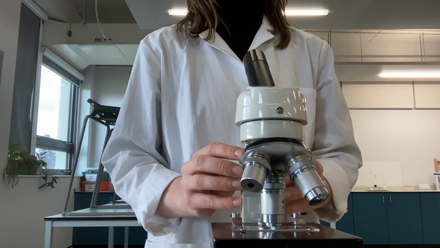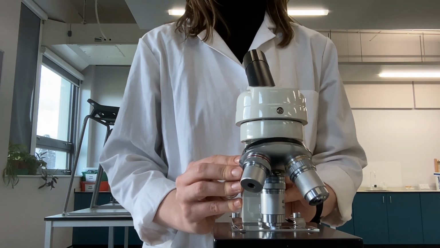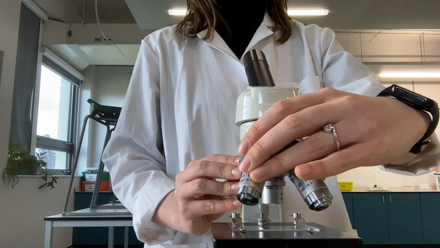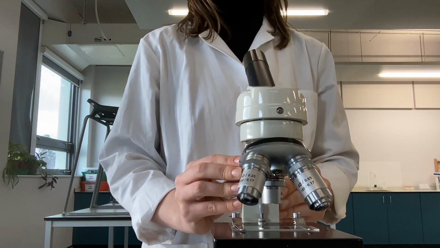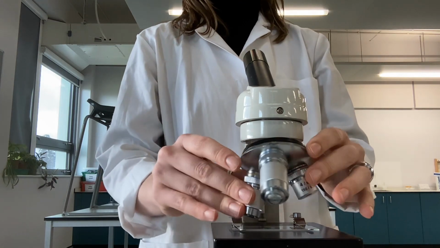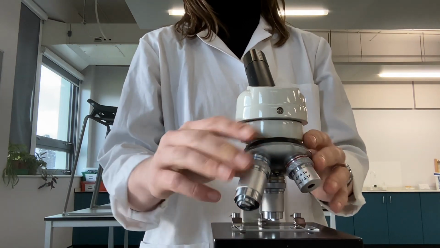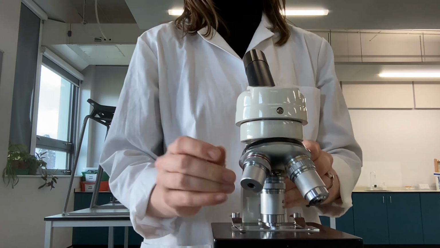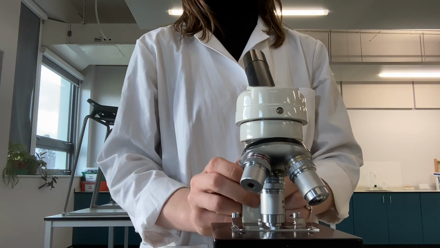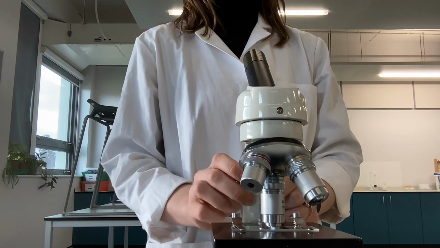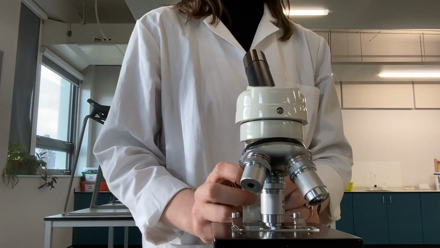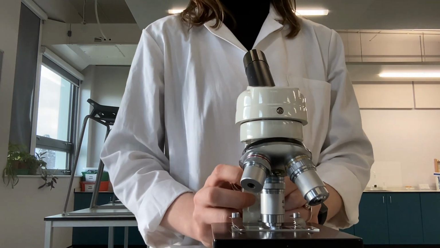If you move the slide around, you might lose it from your field of view. If that happens, don't worry, turn it back to ×4, which gives you the widest field of view. Refocus on ×4, gradually move up again to ×10, and then to ×40 until you have calibrated for all 3 objective lenses. And once again, if you cannot remember how to calibrate a microscope, please look at the PAG instructions or the video tutorial on calibration.